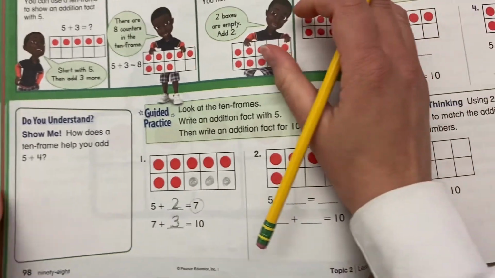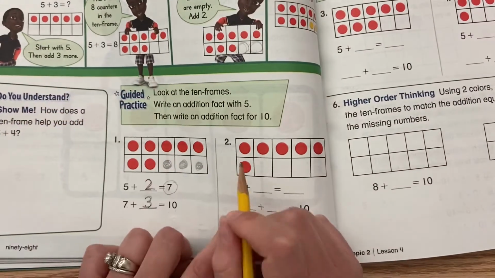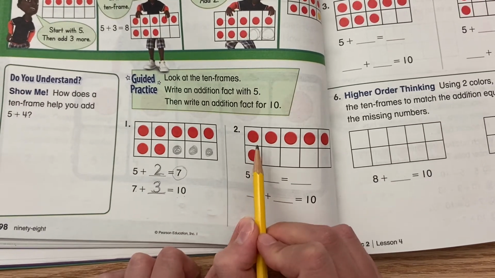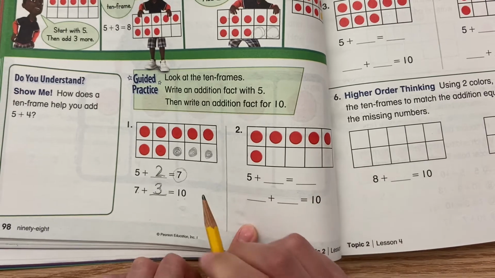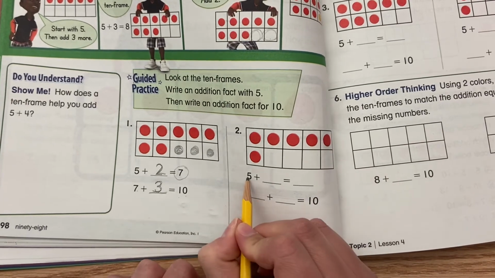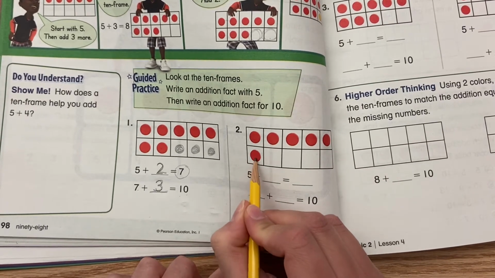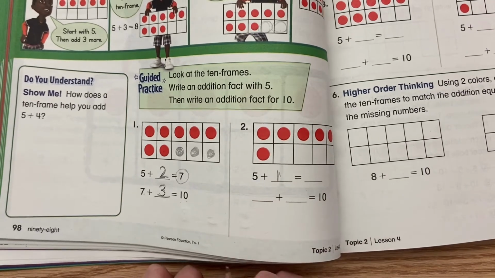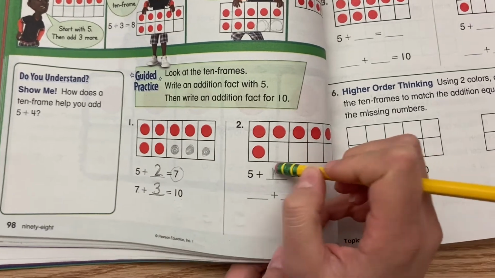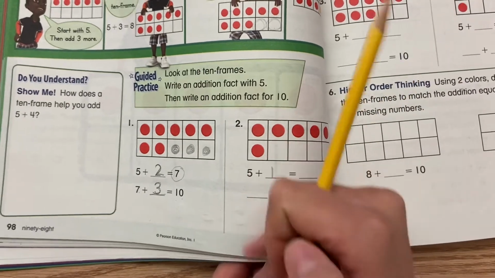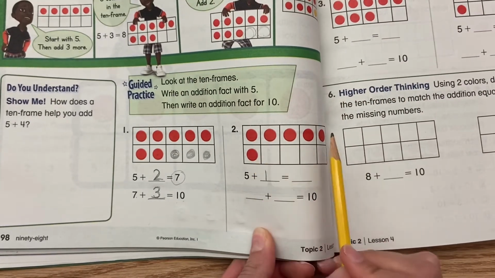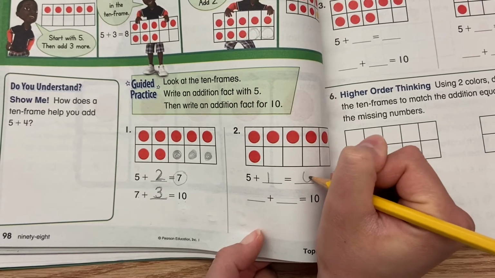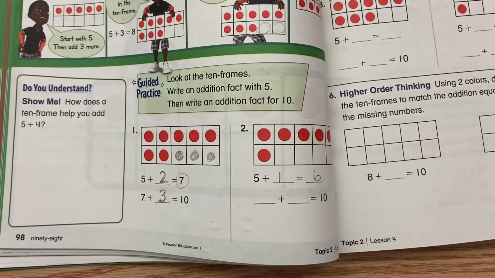Let's practice that again. Let's do the fact with 5 first. I've got a full row on my 10 frame, which means 5, and I have 1 more here. So 1 is my next addend. 5 plus 1 equals, let's count, 5, 6. So 6 is the sum for 5 plus 1.